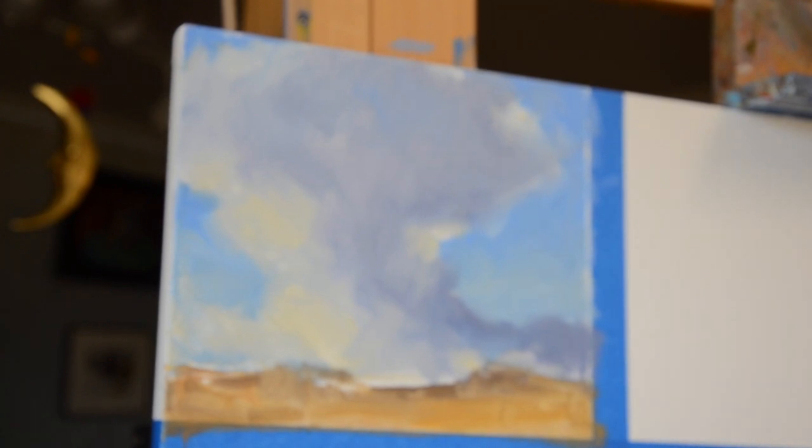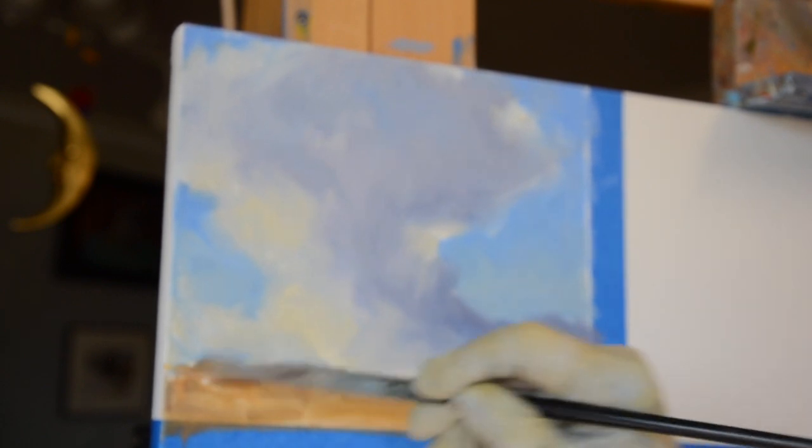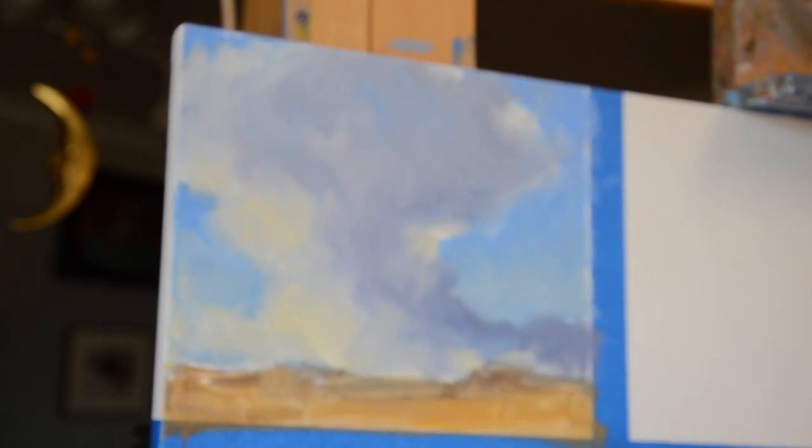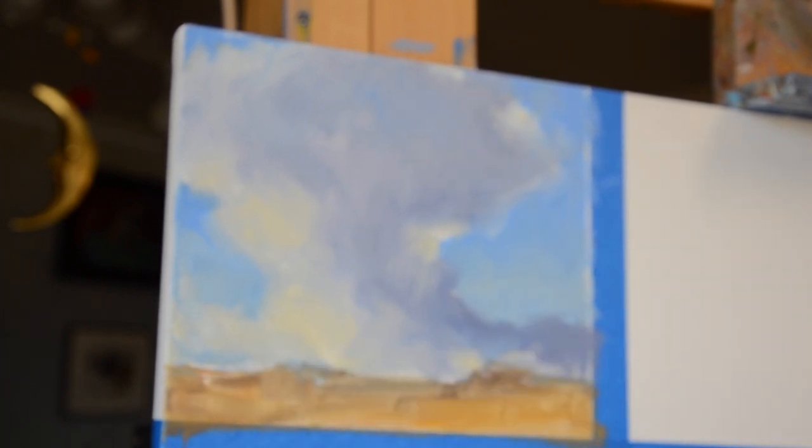I've scrubbed in just a little bit of the land area just as a reference as to how the cloud relates to the land, and it is coming up behind this land mass and looming over. I want to give that feel, but I'm not going to spend any time on the land.